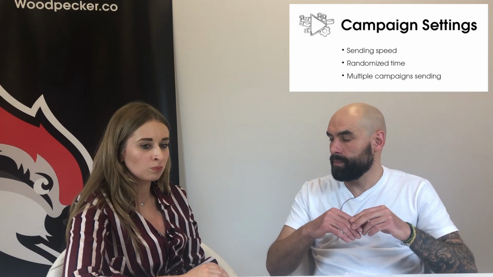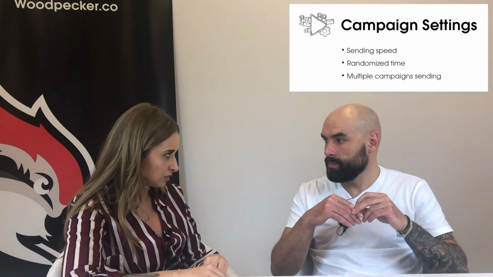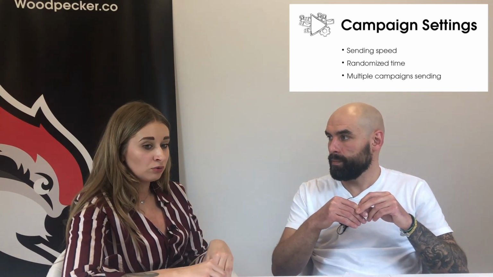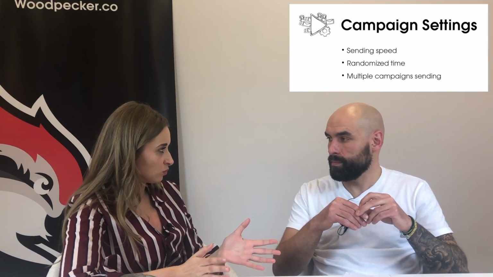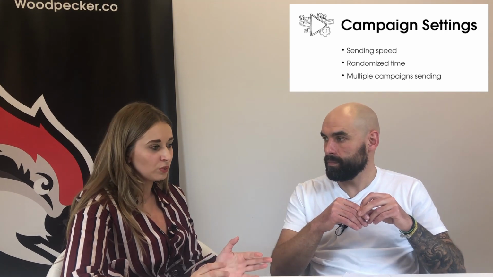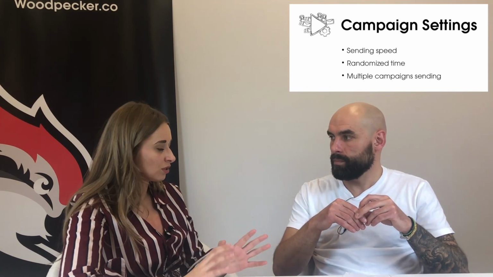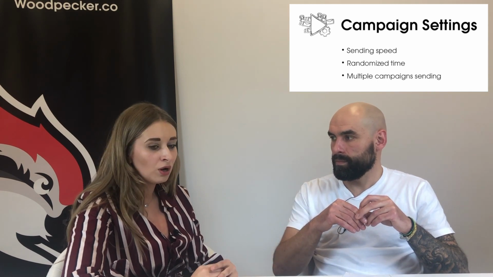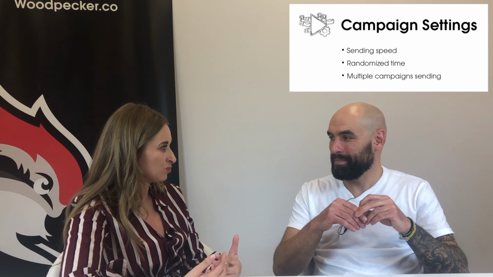Okay, so sending speed and randomized time sound interrelated. How does it work? Because sending speed is simply how fast I send, and this is something that matters. And then probably the question about the delivery window, so small, medium, cut it into pieces, not in one row. And randomized time, how do I get the time in randomized form?